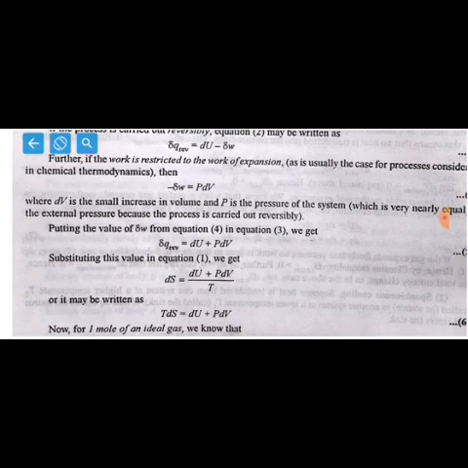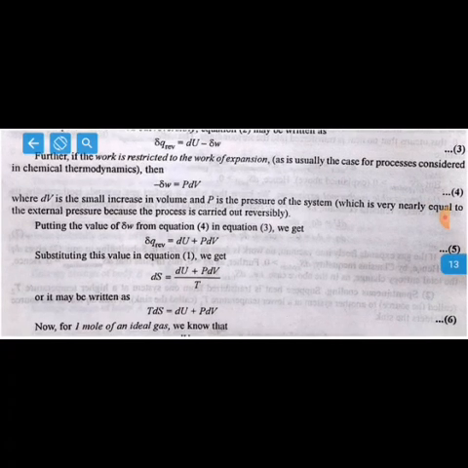Putting the value of δw from equation 4 in equation 3, we get δq reversible is equal to dU plus PdV, that is equation 5. Substituting this value in equation 1, we get dS is equal to dU plus PdV divided by T, or it may be written as TdS is equal to dU plus PdV.